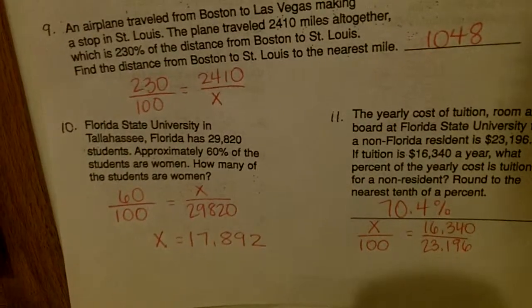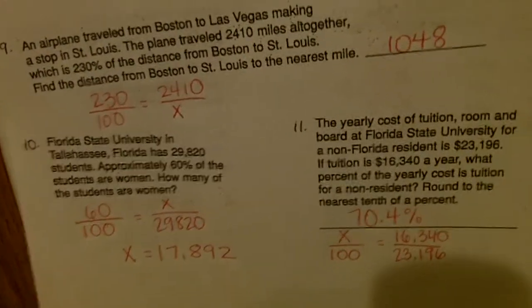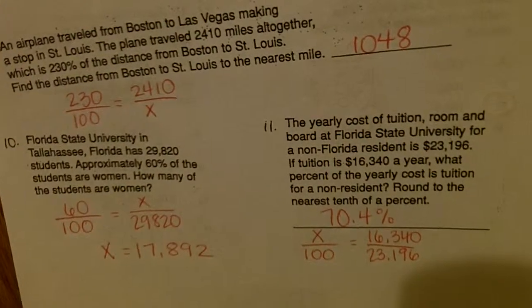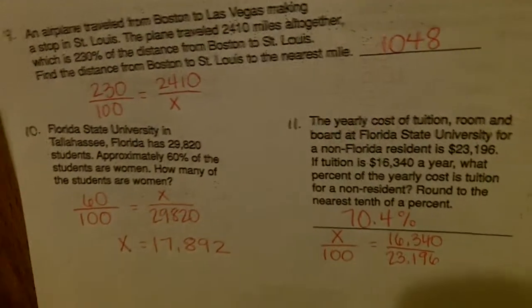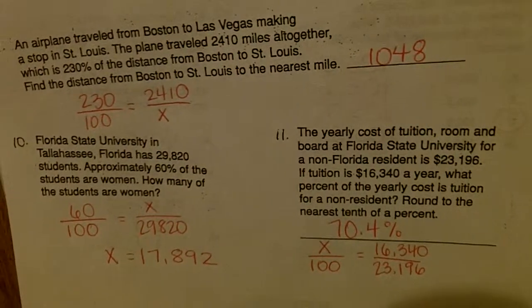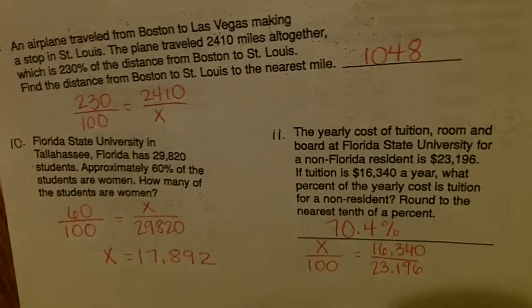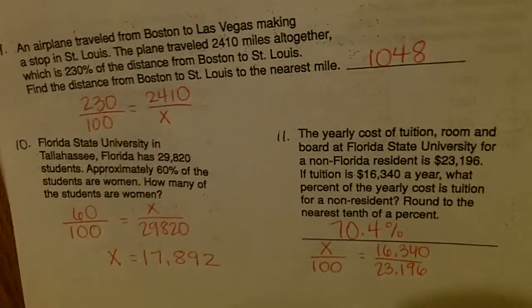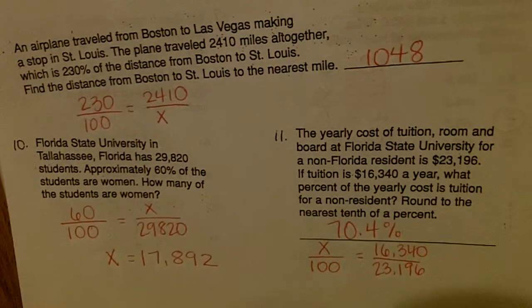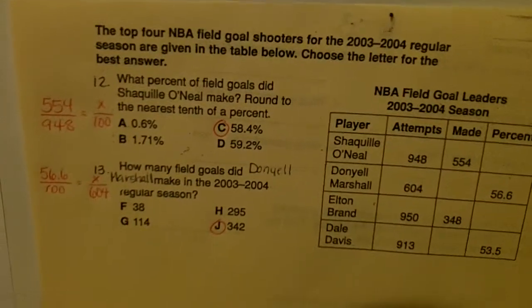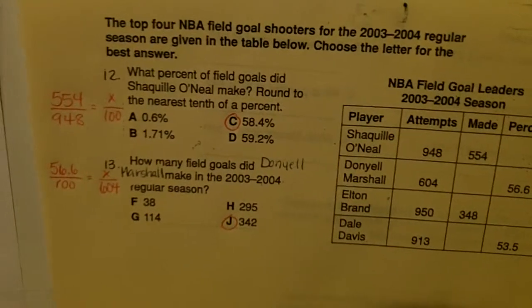Number 10 is 17,892. And number 11 is 70.4%. Please, if you need to, write down the proportions that were used to solve these equations, to solve for x in these problems, so that you have some sort of reference for later if you need to redo this assignment. On the back side, the correct answer to number 12 was C, and the correct answer to number 13 was J.